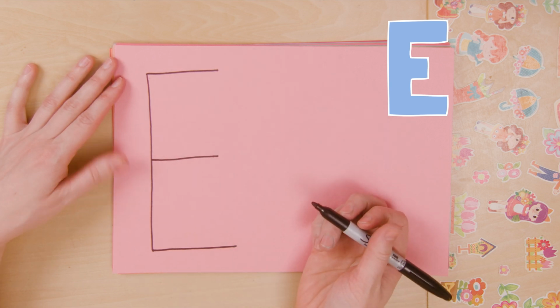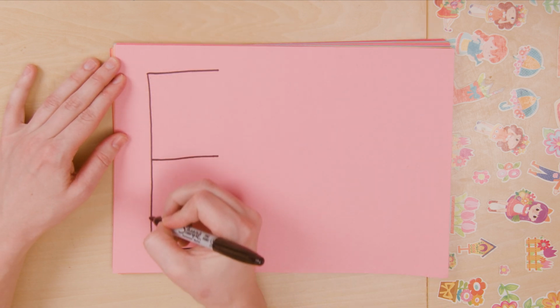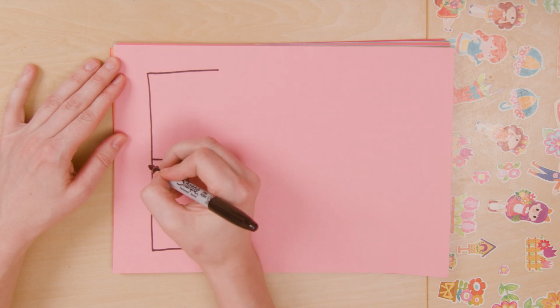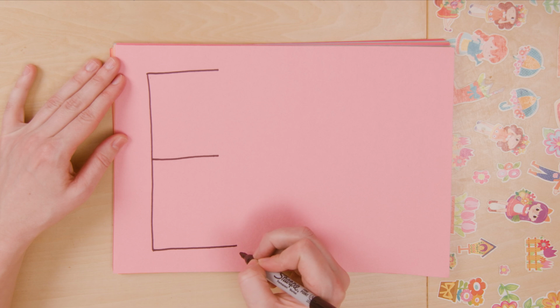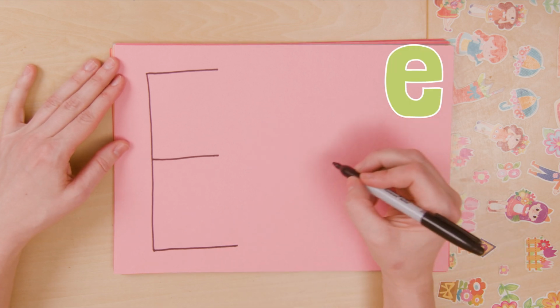Do you want to try the capital E with me? Okay, we're going to go down, and then across at the top, across at the middle, and across at the bottom. You did it! Okay, let's try the small e now.